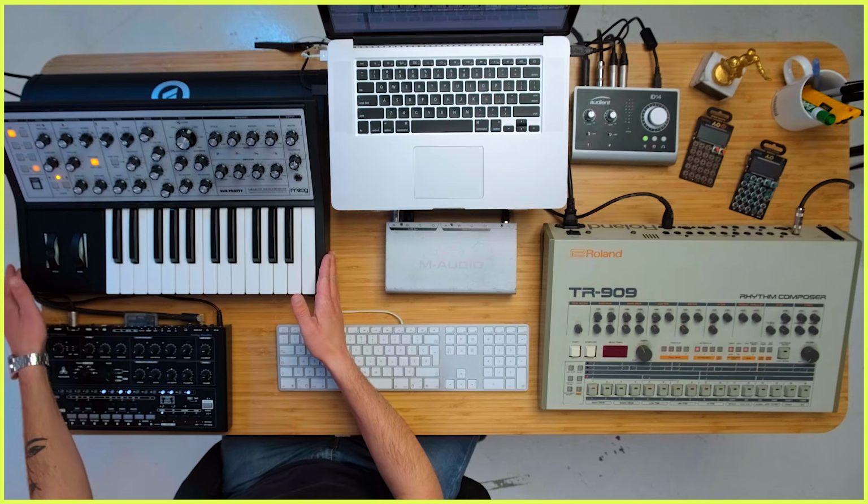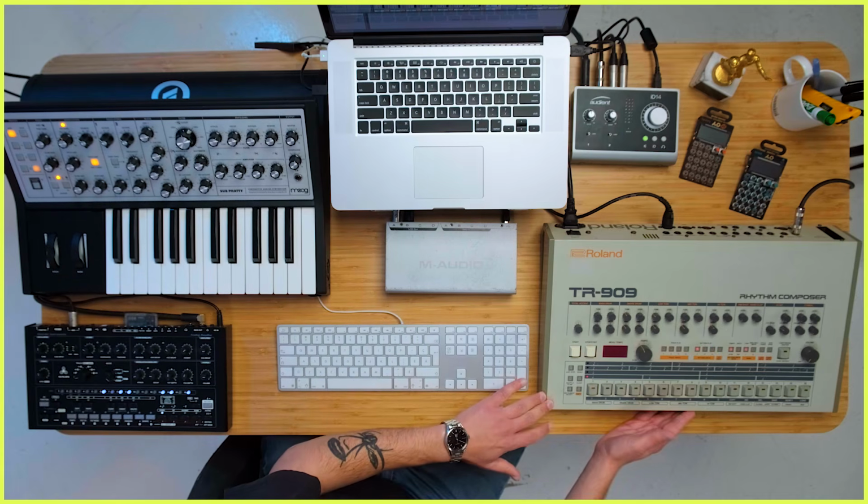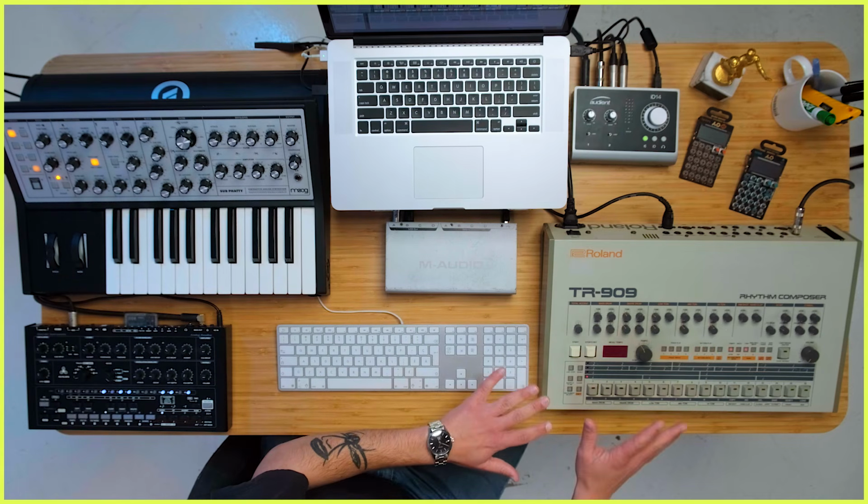The way MIDI works on modern devices, they actually have 2 inputs. You have the USB to connect it, or you have the traditional MIDI ports, like the MIDI in, through, and out we just talked about. The Moog is a great example of a modern instrument that actually has both, and the TR-909 is an example of one that just has MIDI in and MIDI out.